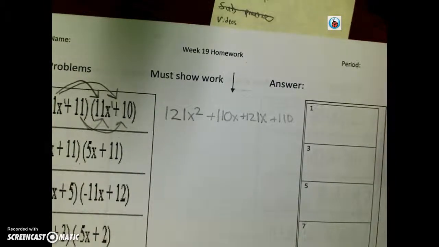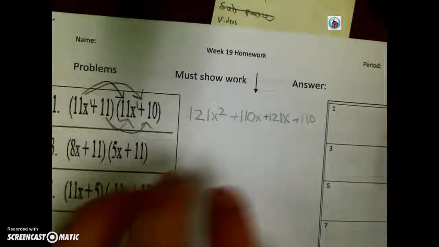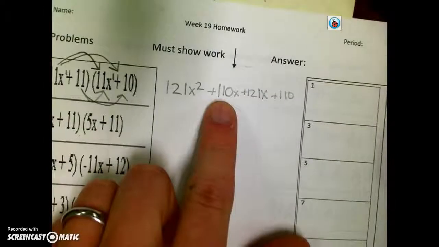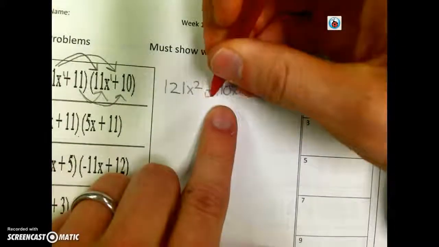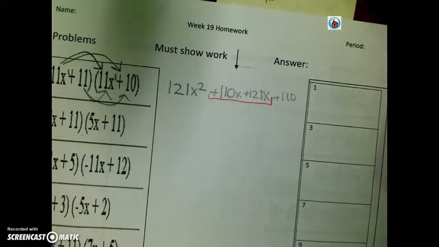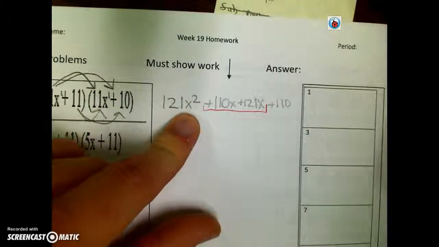Now, when you do this, you're always going to get four terms, because two things multiplied by two things, you can see our four arrows, will give us four terms every time. Now what we need to do before we can write our final answer is combine our like terms. And that's the ones that both have a regular x with it. We only have one x squared term, so that's going to be a part of our final answer.